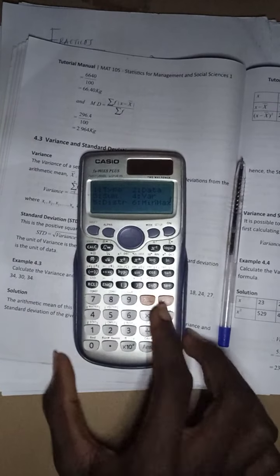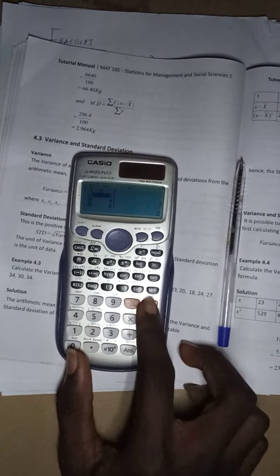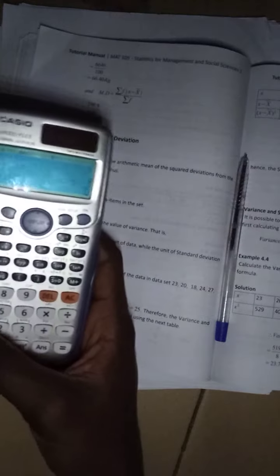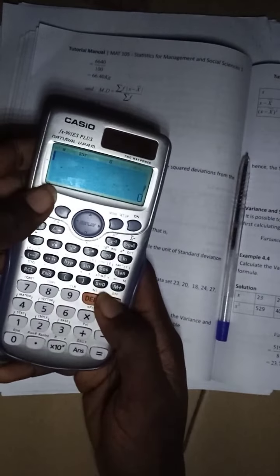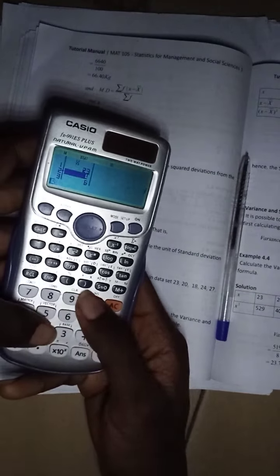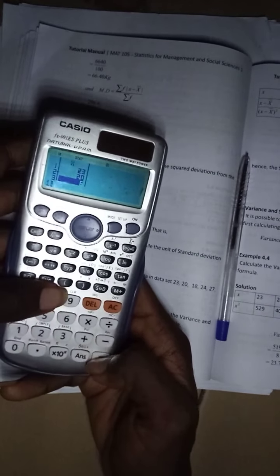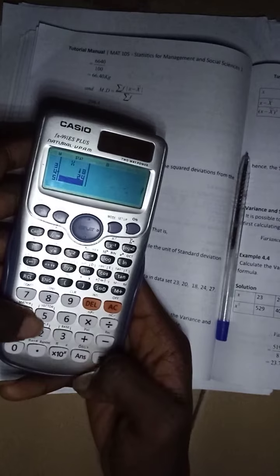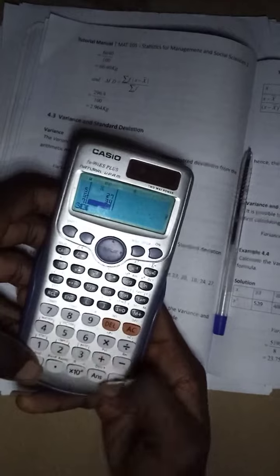Straight up. So you have 23, shift and 1, data. Go for data. Data is number 2. Since data is number 2, then you put in the data. I have 23, I have 20, shift and 1 data, I have 23 equal to 20 equal to 18. Can you see those data? 24, 27, is that all? We have 34, we have 30, and we also have the last one to be 34.